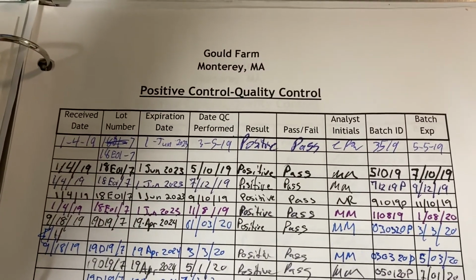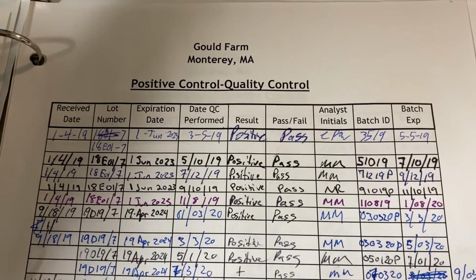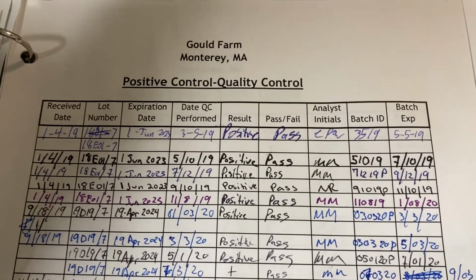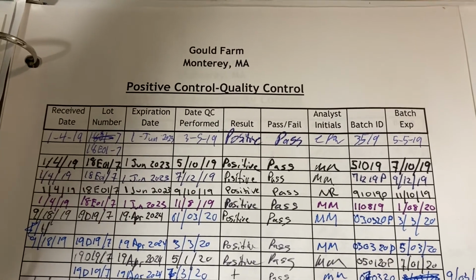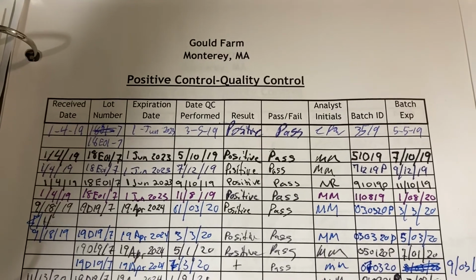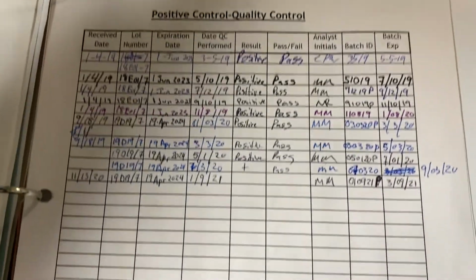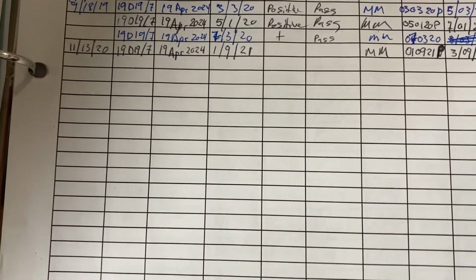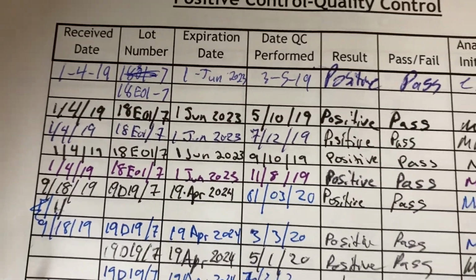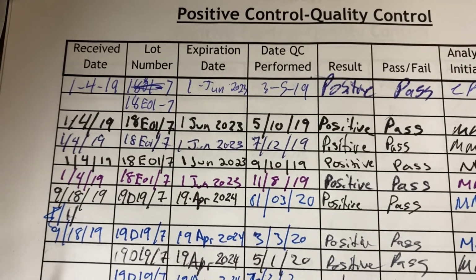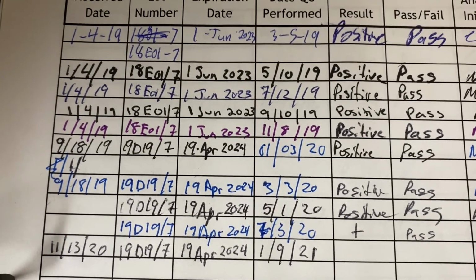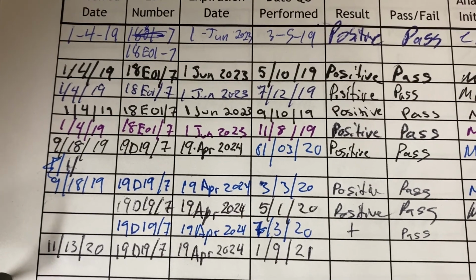So for the positive control quality control log, the information we're going to record is a little bit different because this is a manufactured control, as opposed to the not found control, which comes from our own milk. And so something that's a little bit different is the lot number and the expiration date. That first section actually refers to the test kit that we receive from the manufacturer.